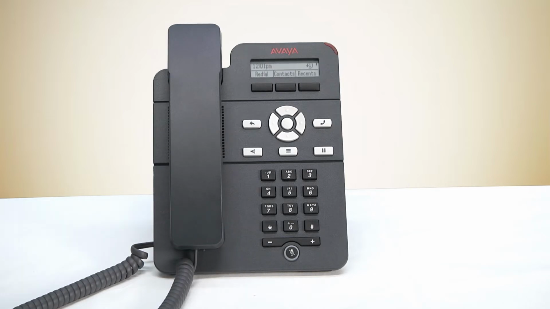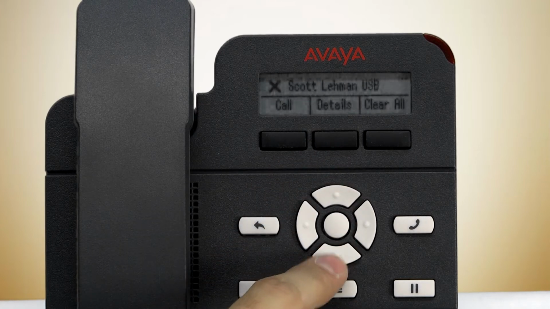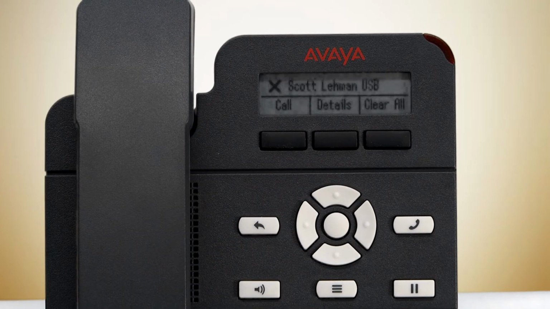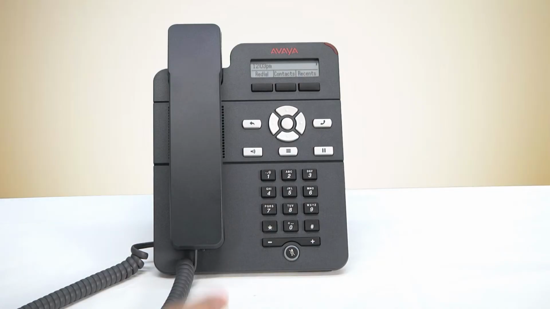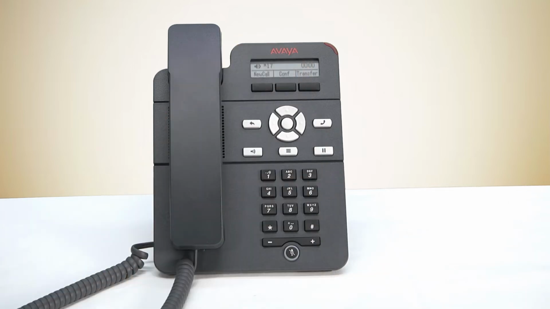To view missed and recent calls, press Recents. Use the up and down keys to scroll through the call list. To dial the contact on the display, press the Call soft key. To check your messages, dial *17. Follow the voice prompts as you enter your extension and password and listen to your voicemail messages.